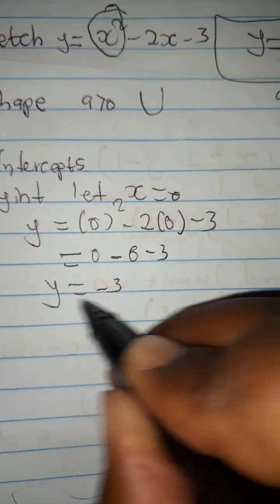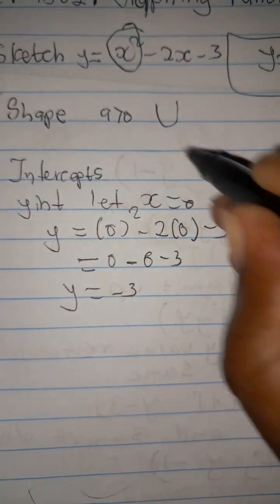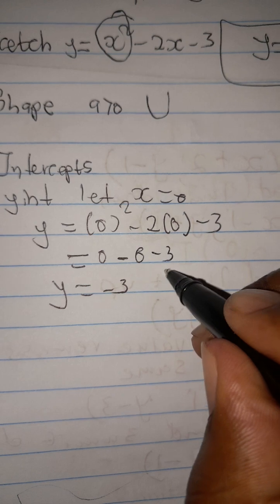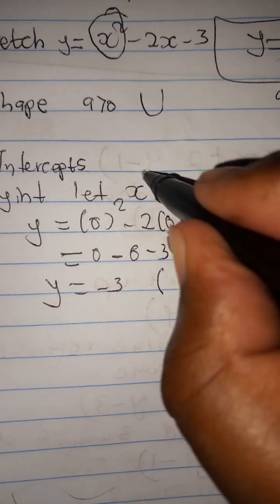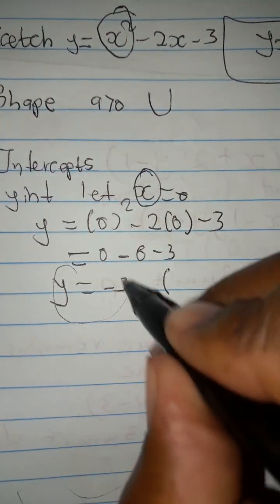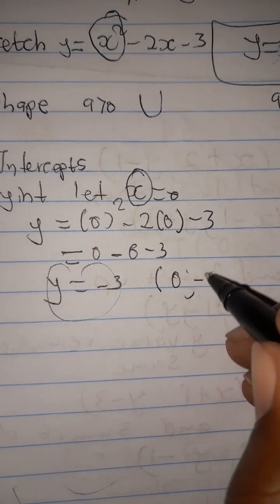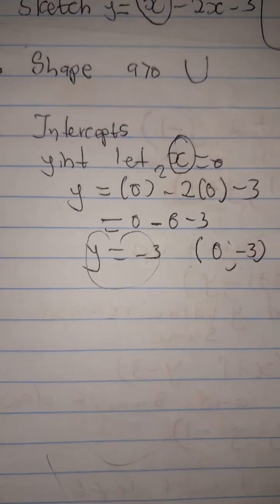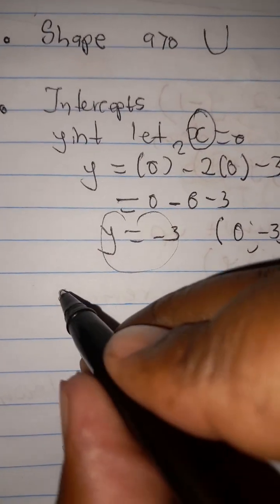So that's the y-intercept. The coordinate of a y-intercept is an ordered pair which has an x value as well as a y value. So we have (0, -3). Hope you saw what is happening in terms of the y-intercept.